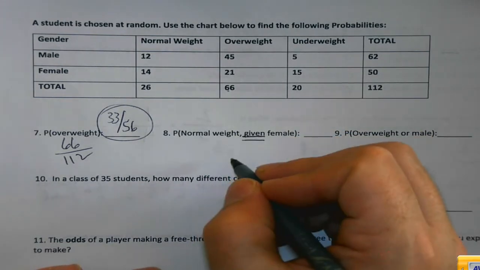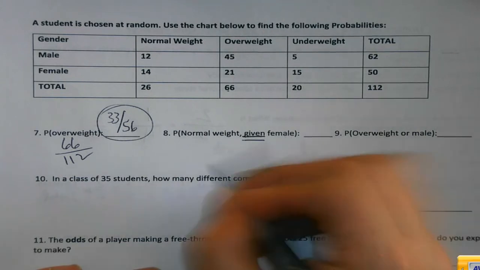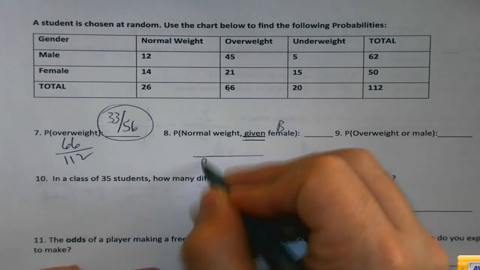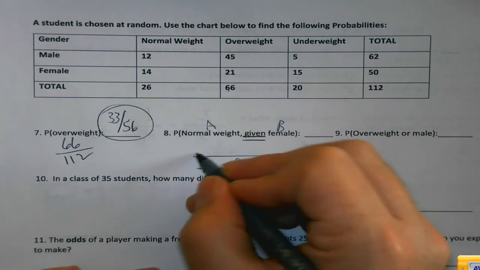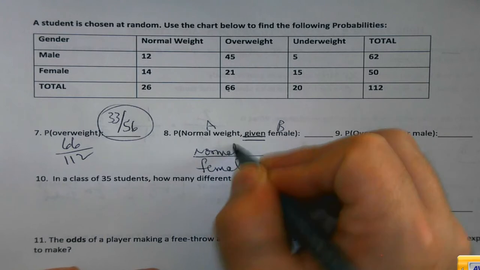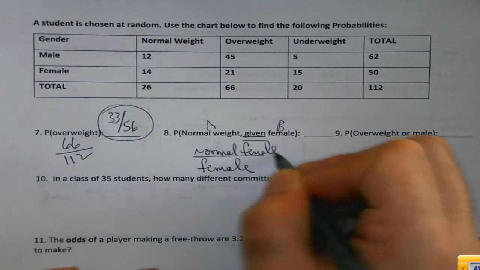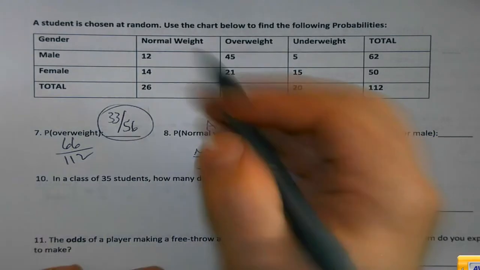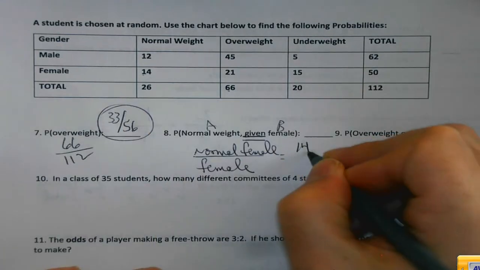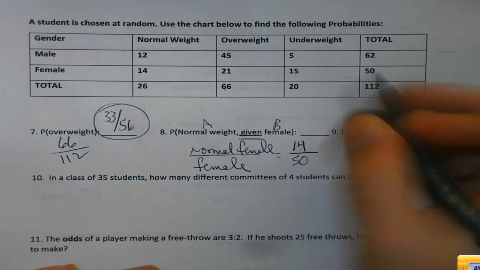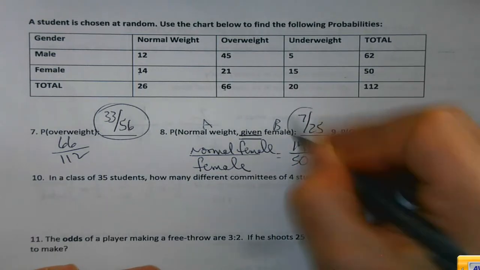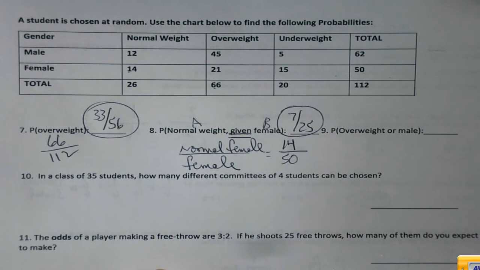Remember, that means whatever is second, whatever my B is, goes on in the denominator. A and B together is my numerator. Normal weight female over total females. Gotta remember that little step in there. You can kind of get messed up.